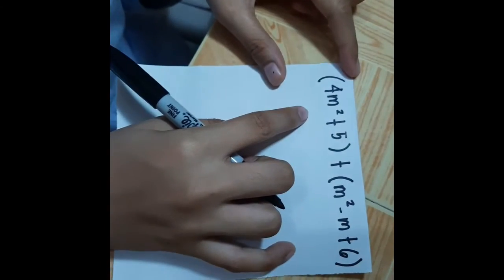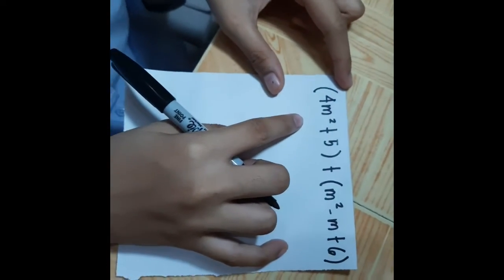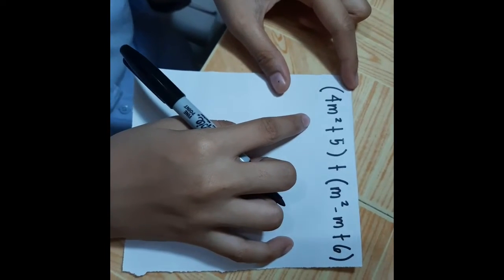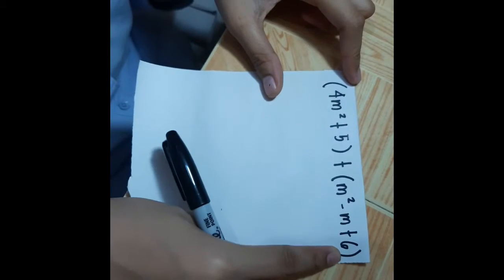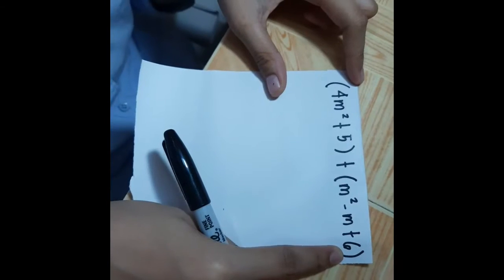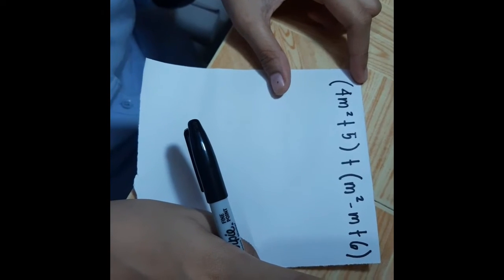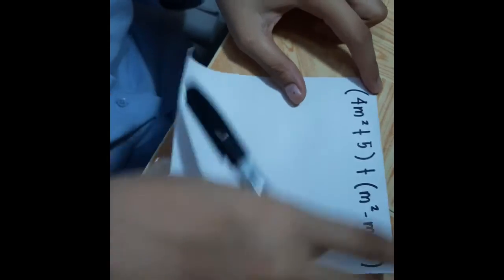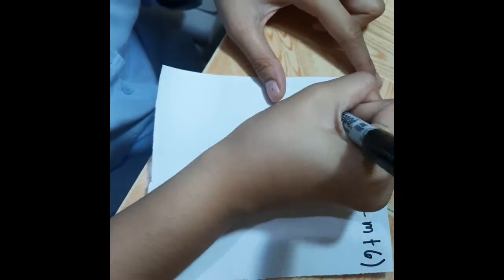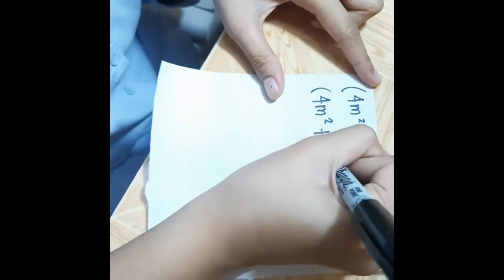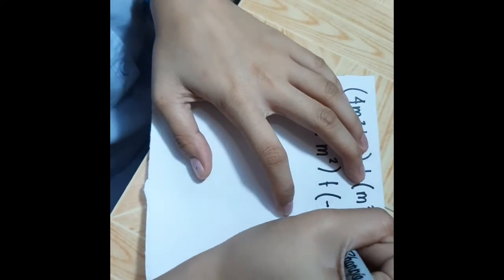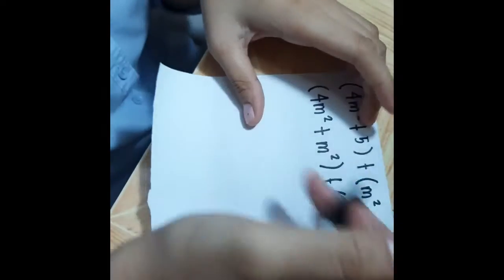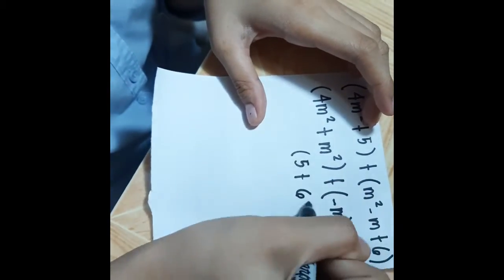So the next example is 4m squared plus 5 plus m squared minus m plus 6. Step 1. Identify like terms. Step 2. Group like terms together. 4m squared plus m squared plus negative m plus 5 plus 6.